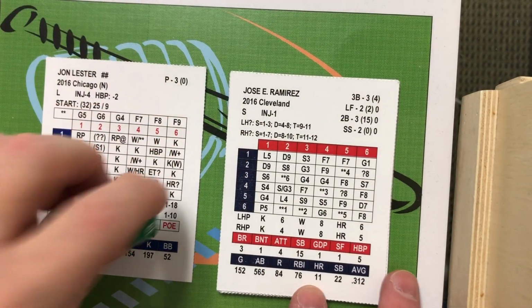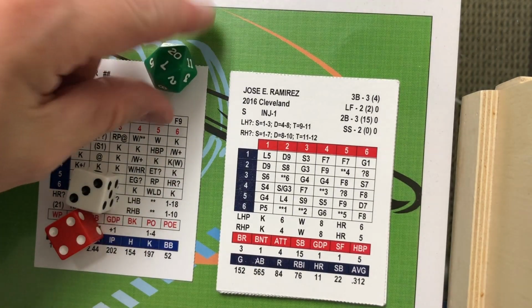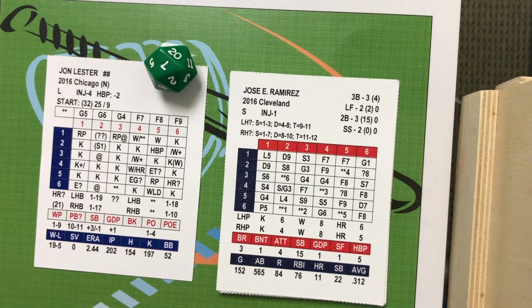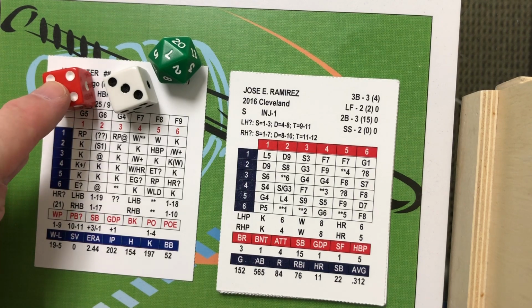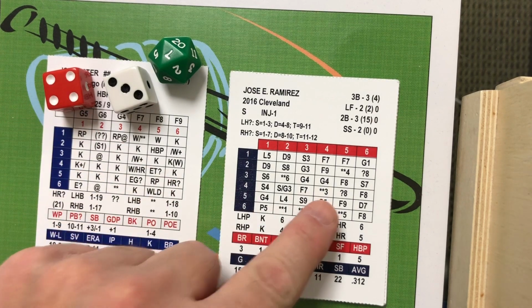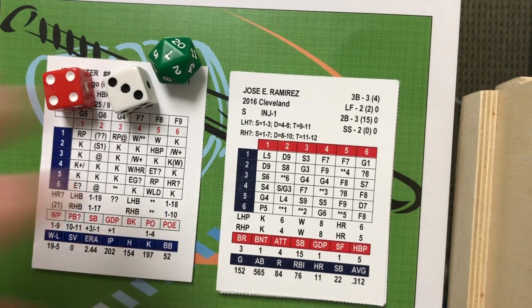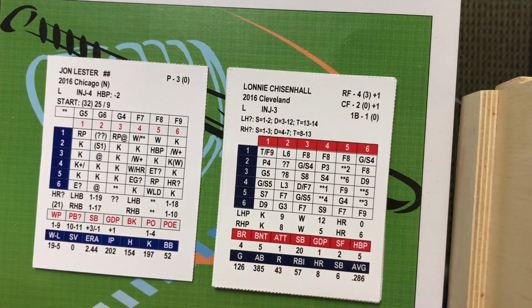Now it's Ramirez, 0 for 2 for Jose. The pitch from Lester is a strikeout check. It's too high on Ramirez's card. He grounds it to Baez at second. Baez to Rizzo is out number 2, and now it's Chisenhall.